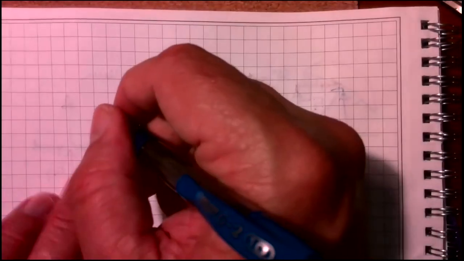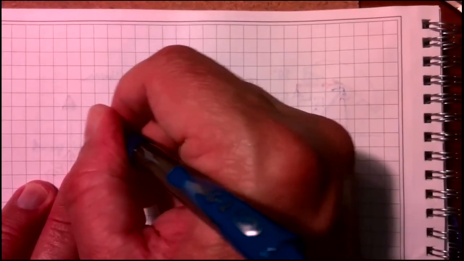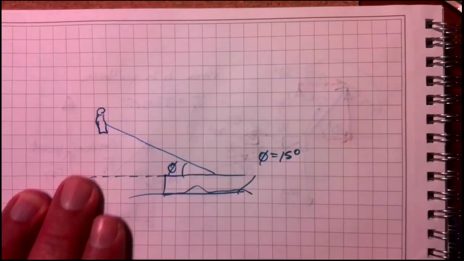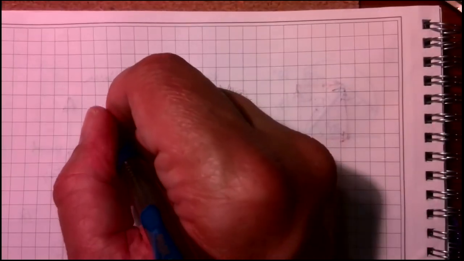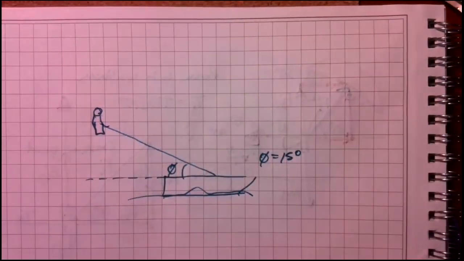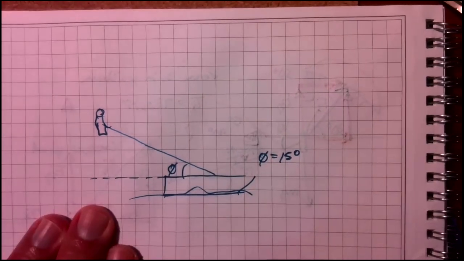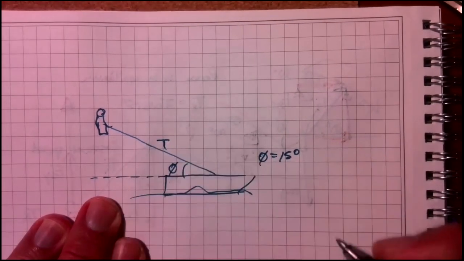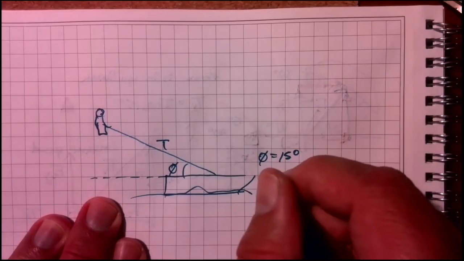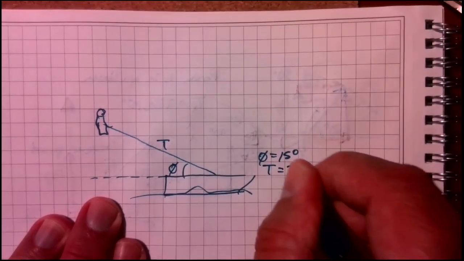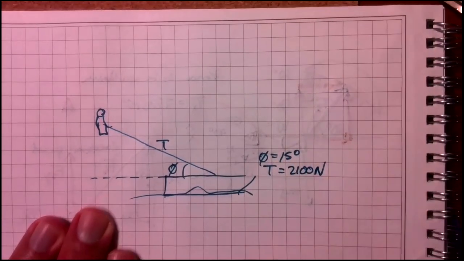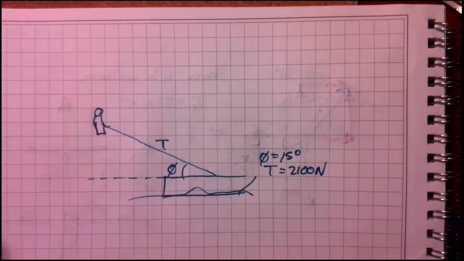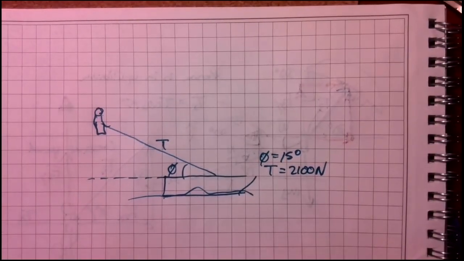Okay, and then here we have the guy that is attached to us. We'll draw him like that. Okay, he looks like a caterpillar or something. Okay, and there's a tension in the rope here, T, and it tells us that the tension is 2,100 newtons. Okay, this is just what's in the problem. Then it says that there's a sail attached to this guy, and it's at a 30-degree angle. Okay, so it's at a different angle here.